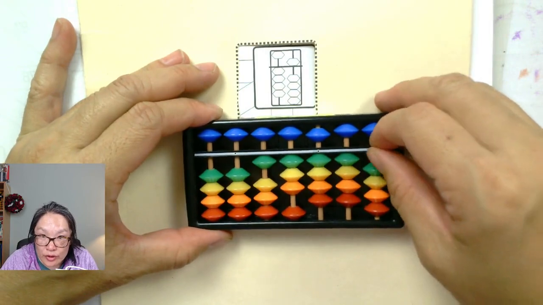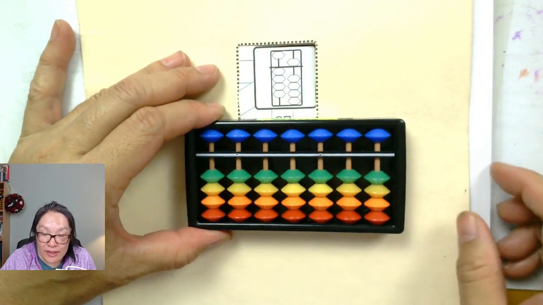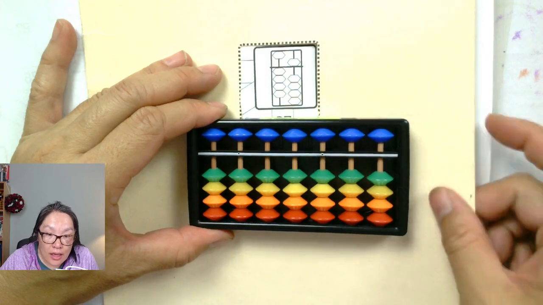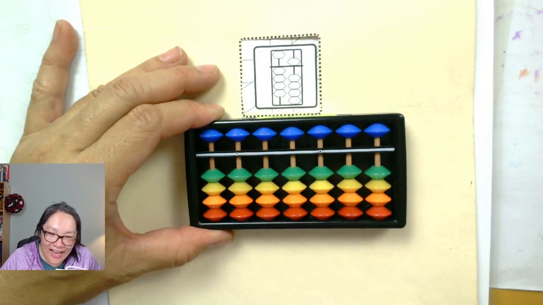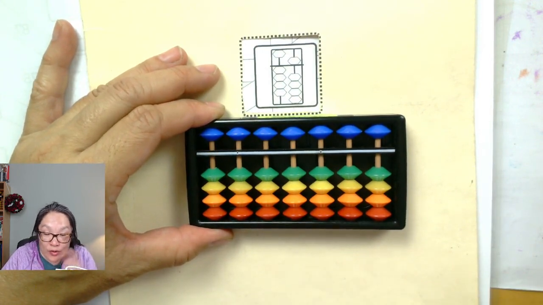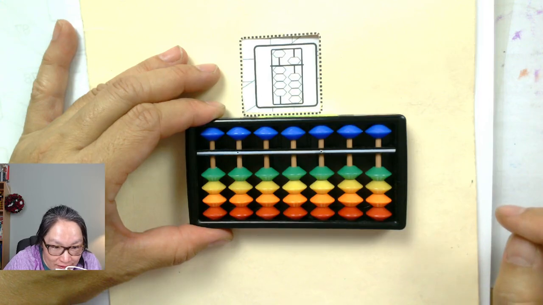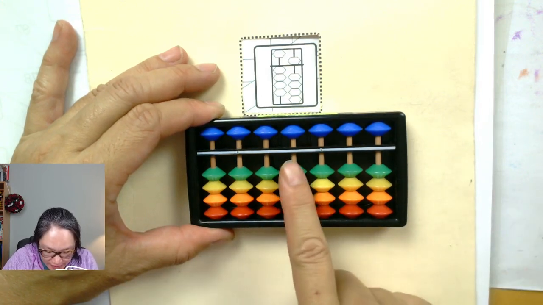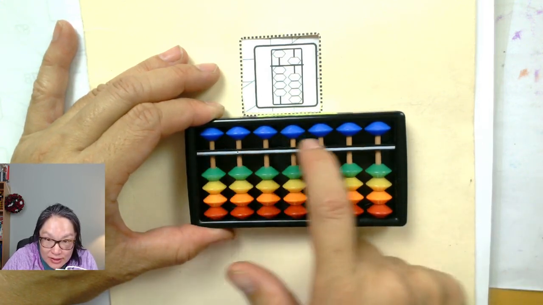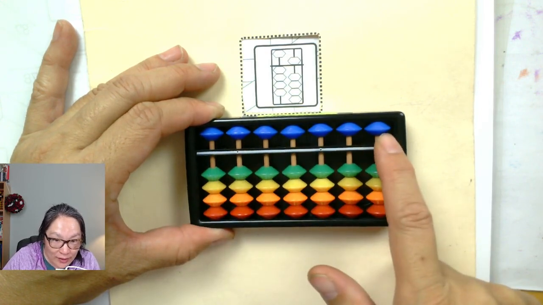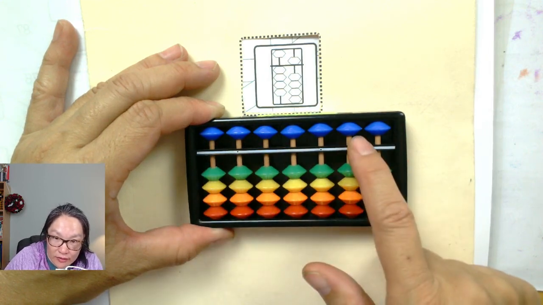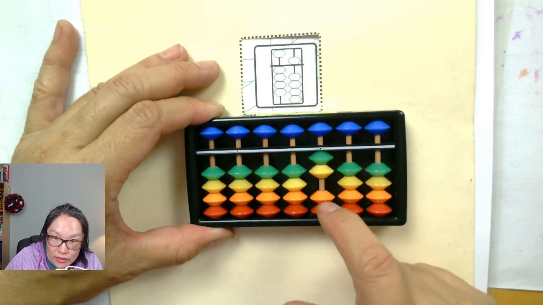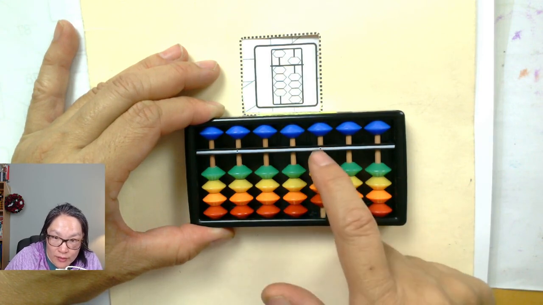So again, what we're doing is we're learning how to read the abacus. How does the abacus work? The first thing we're going to do is understand that every bead that touches this horizontal bar is being counted. So when we're looking, we have 1, 2, 3, 4, and then we have 5.